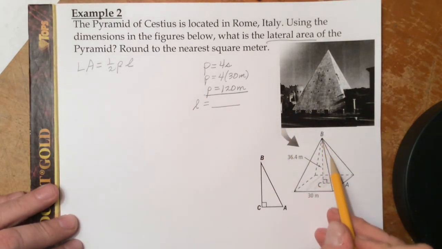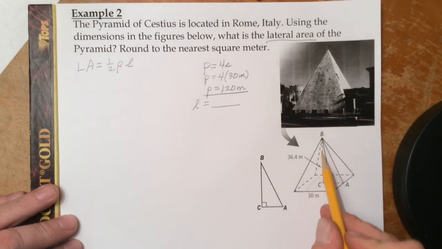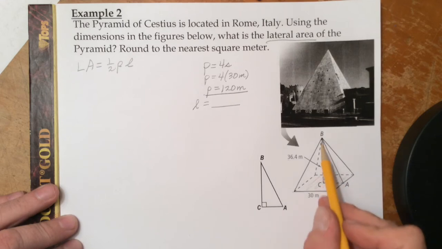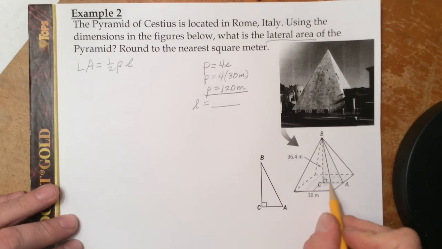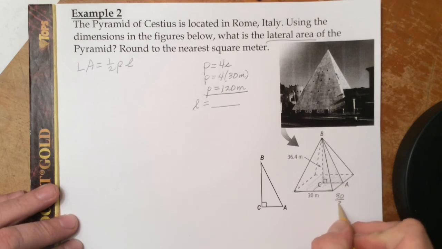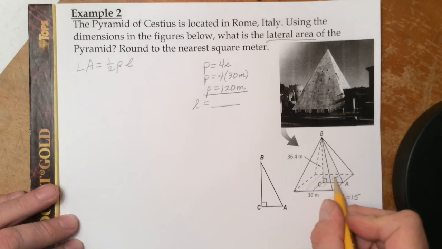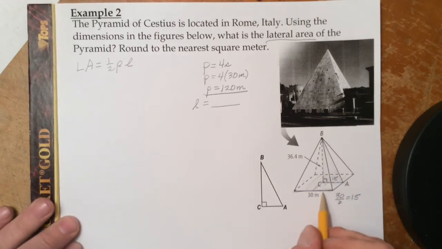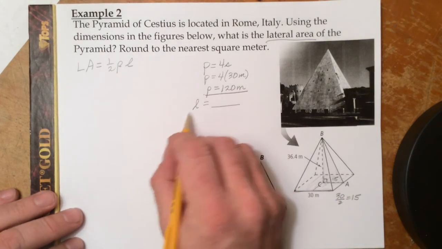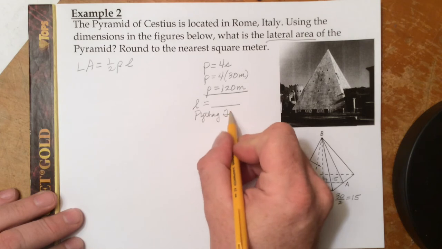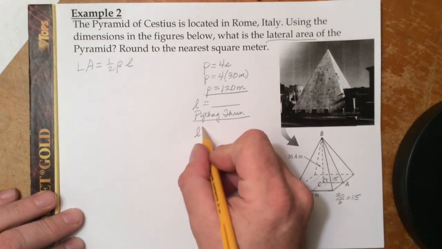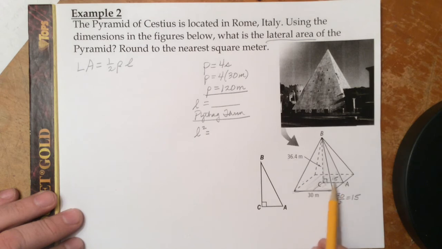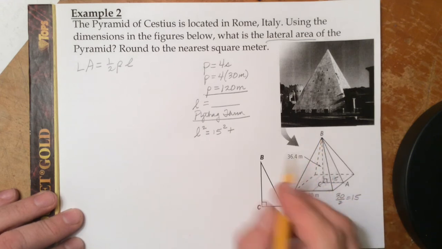We take a look, and notice that our slant height is part of a right triangle inside the pyramid, and we've got the two leg lengths creating the right triangle. Since the base side is 30, this would be half as much, half of 30, or 15. So this is 15 from C to A, half the length of the base length. So we can use the Pythagorean theorem here, where L, or AB, the slant height, is the hypotenuse. So we have L squared equals AC, or 15 squared, plus the length of BC, the height, or 36.4 squared.